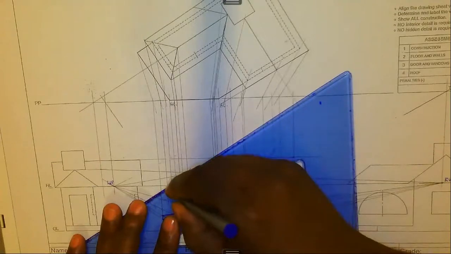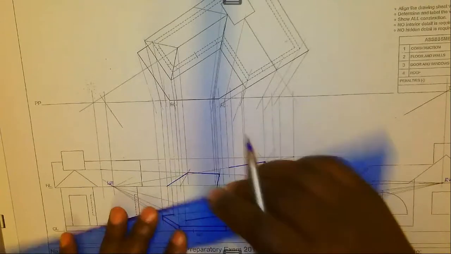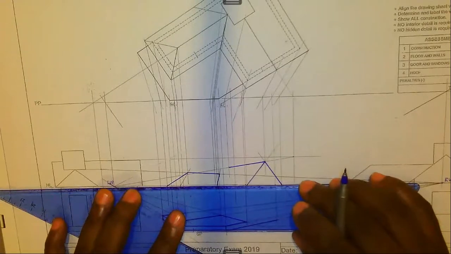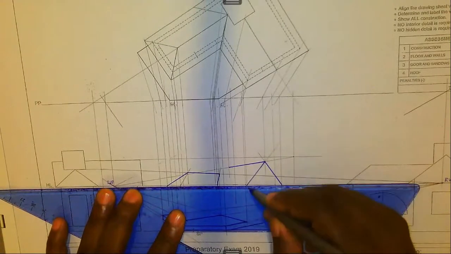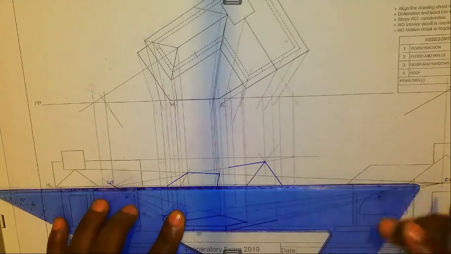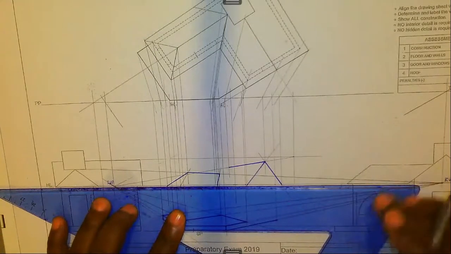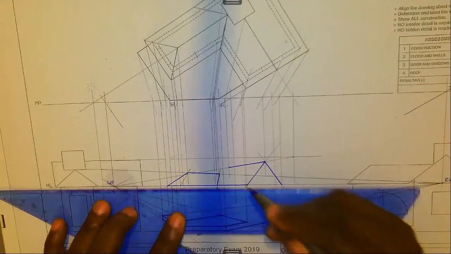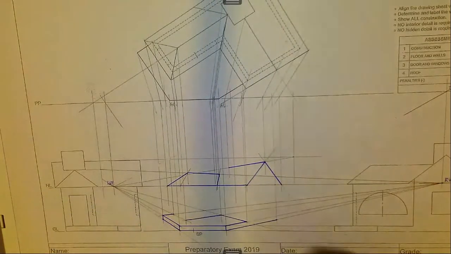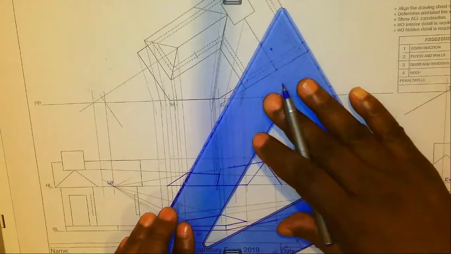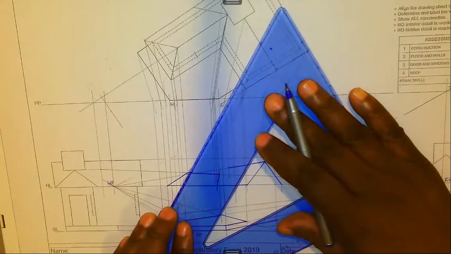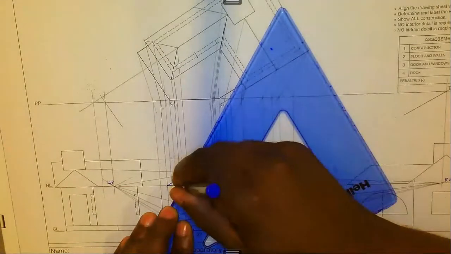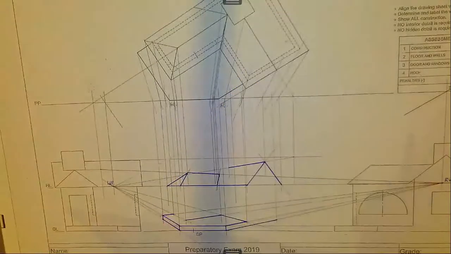So we can outline from here to there. But we can outline from this point all the way to there because it's along the horizon line. It's going to be just one line. So we can outline from here to there. Like that. Then the other one is from here to there. So it's slowly taking shape.